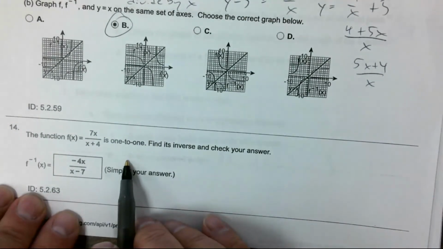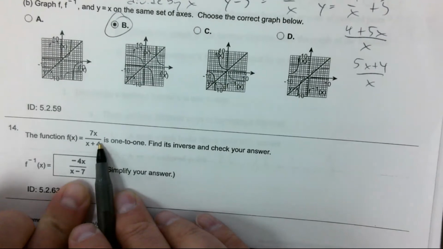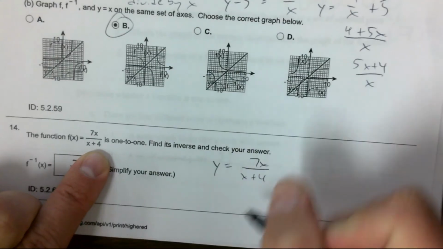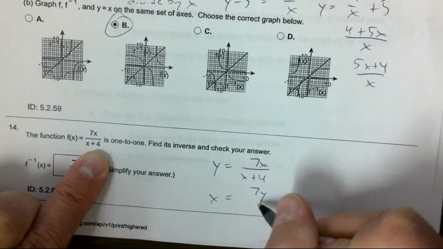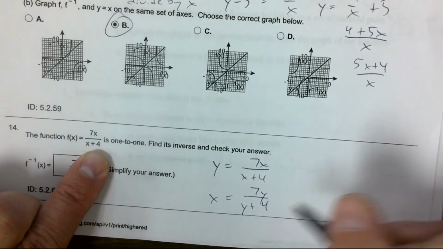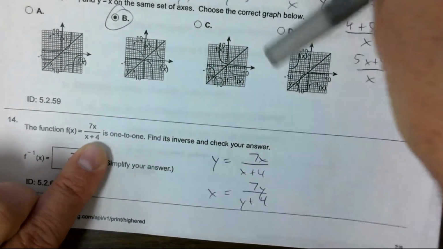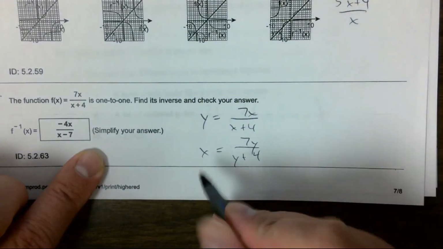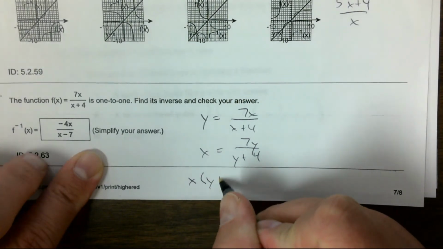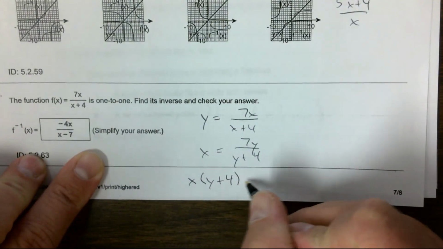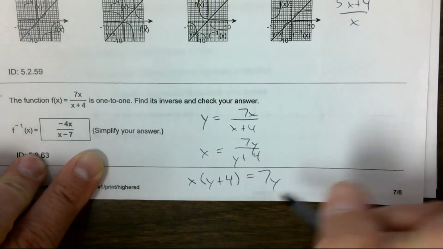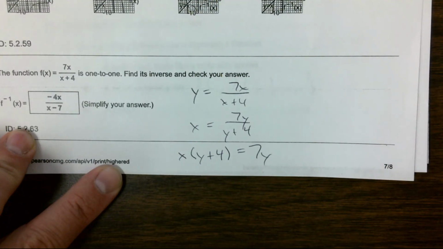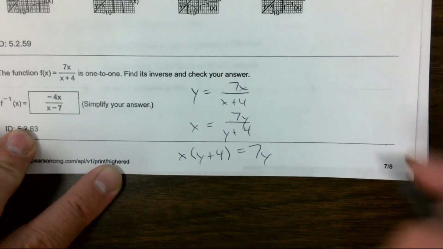Again, on this one, we want the inverse. So if you have y equals 7 over x and x plus 4, then it's x equals 7y and then y plus 4. Now this is probably a little bit trickier one. What you have to do is multiply this out. And then you're going to want to distribute.